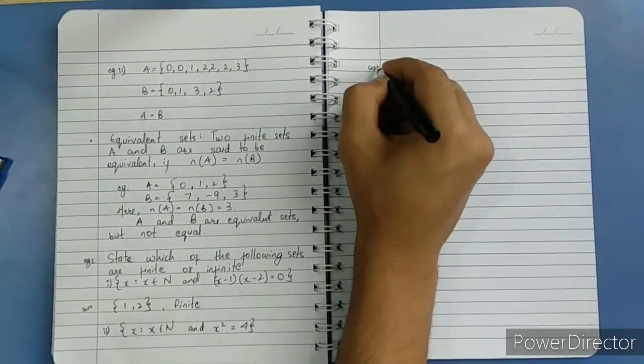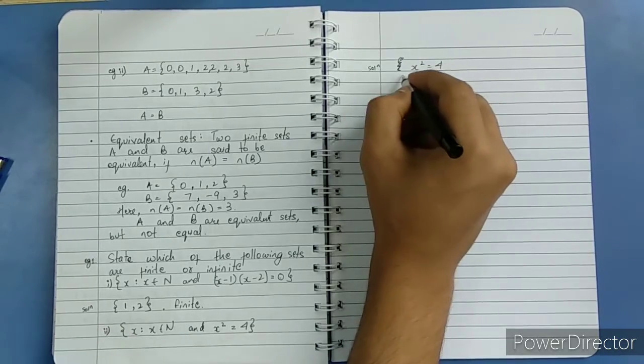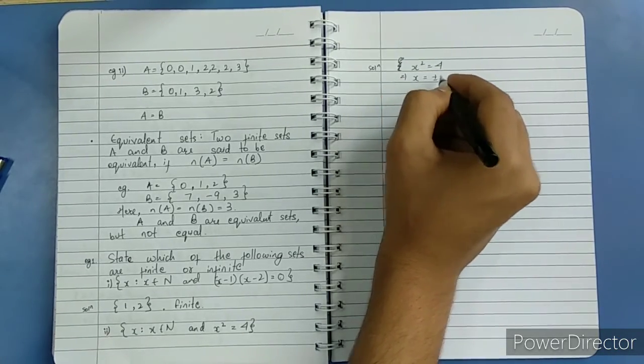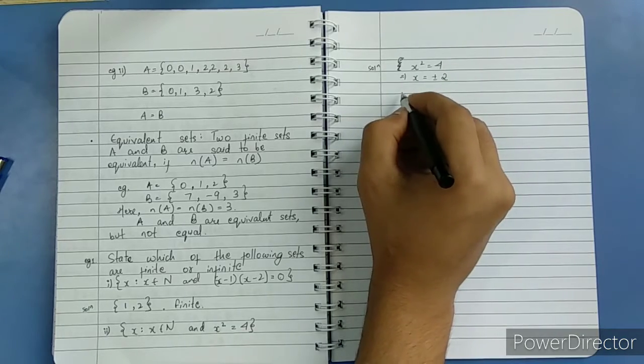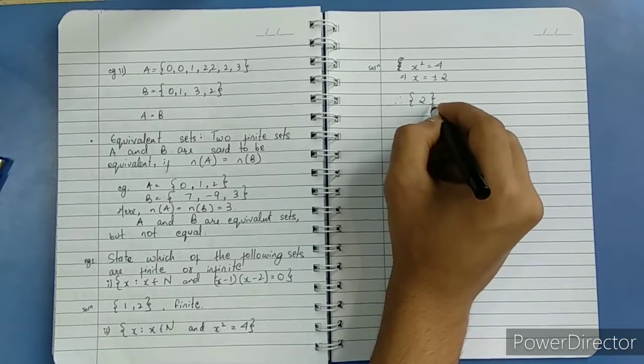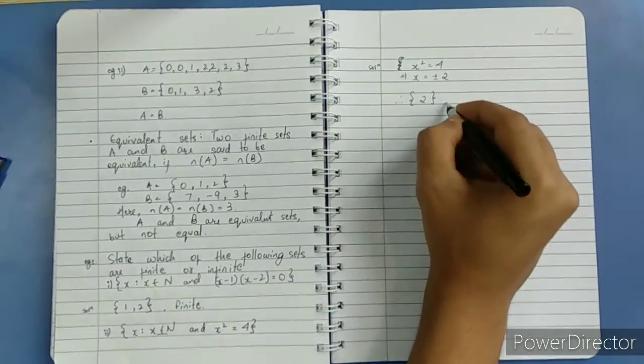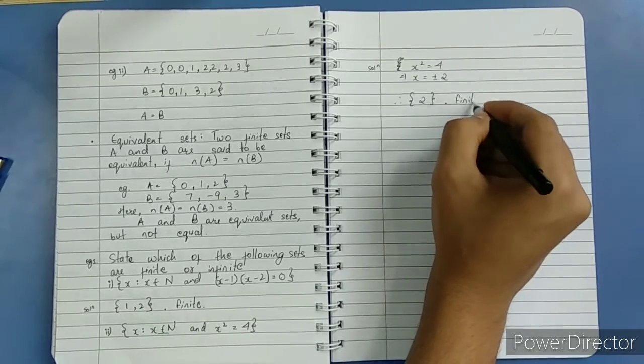So x square is equal to 4 implies x is equal to plus minus 2. Therefore the set will have only 2 in it because this x is a natural number. So it is finite.